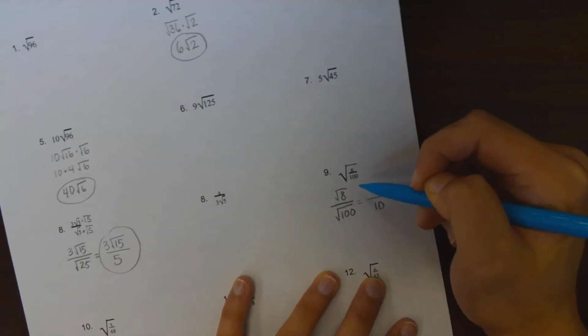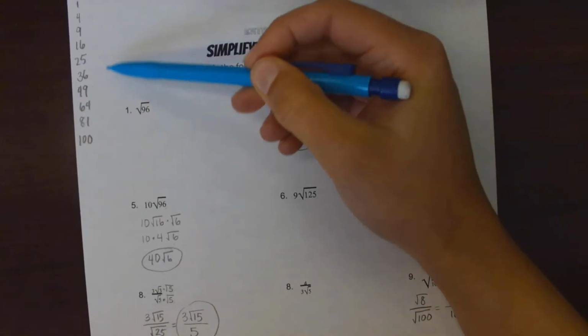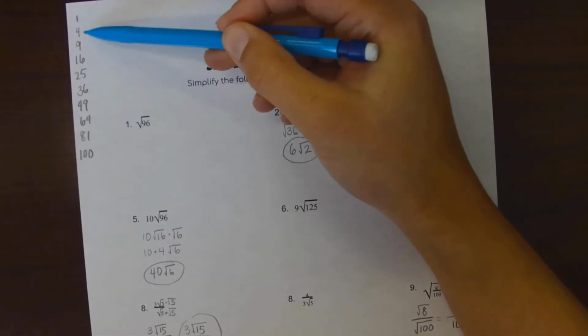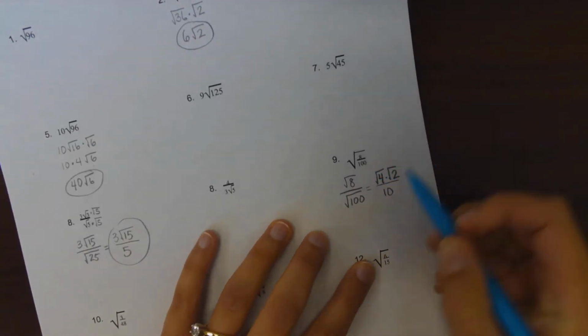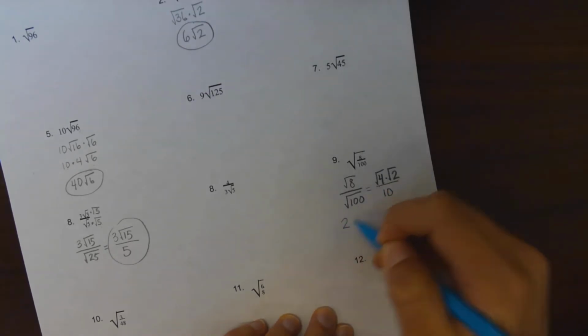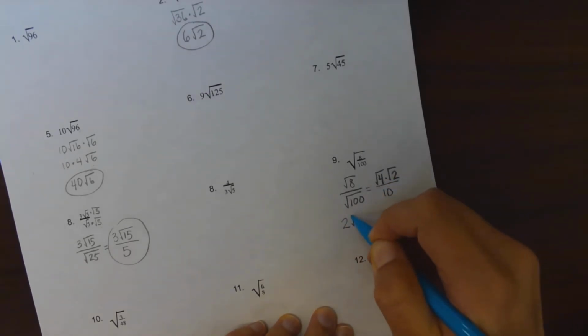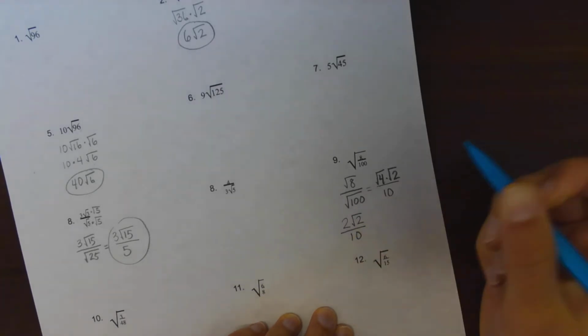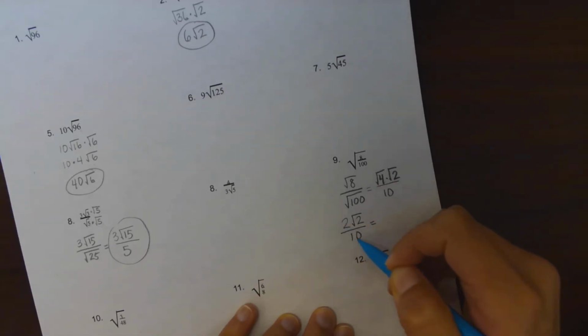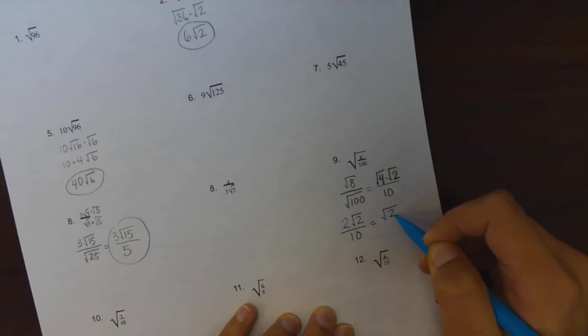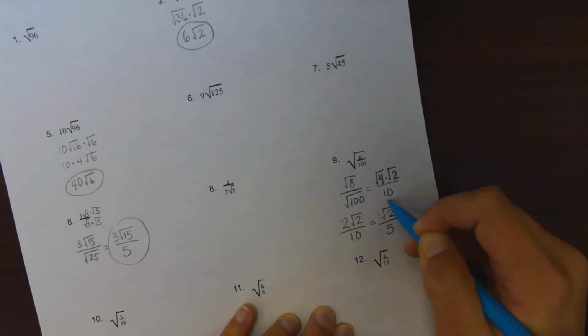The top, I can look at my list, see can a perfect square divide into 8, and I know 4 can. So I can break 8 down to be the square root of 4 times the square root of 2. The square root of 4 is 2, so 2 comes out, and then this 2 stays in the root. Last step, 2 over 10, when I have these numbers outside of the root, I can reduce the fraction. So I could divide 2 out of both of these to get 1, and then 10 divided by 2 would be 5.